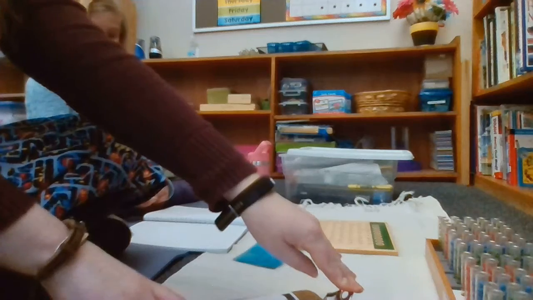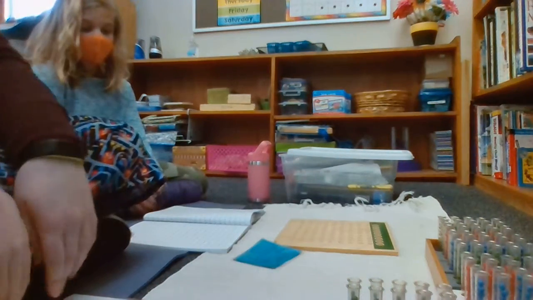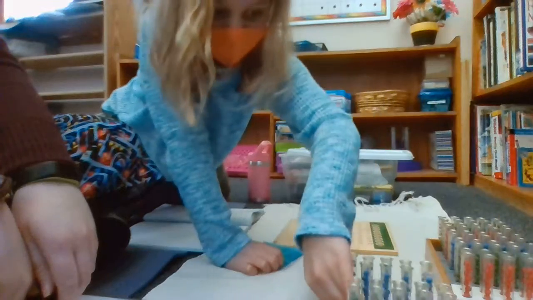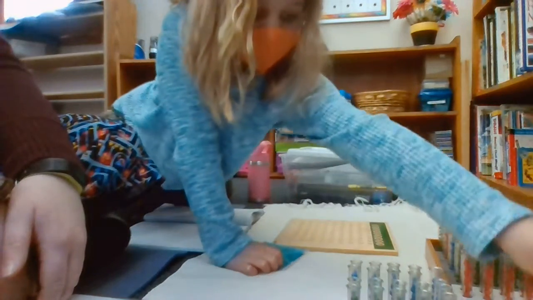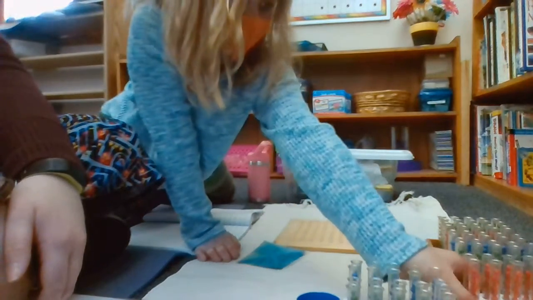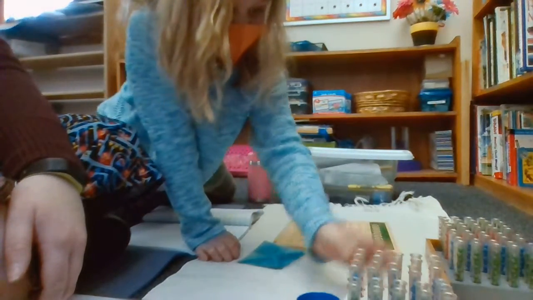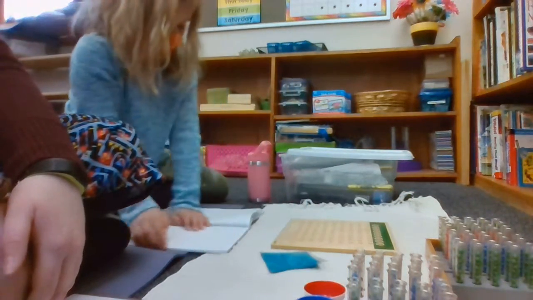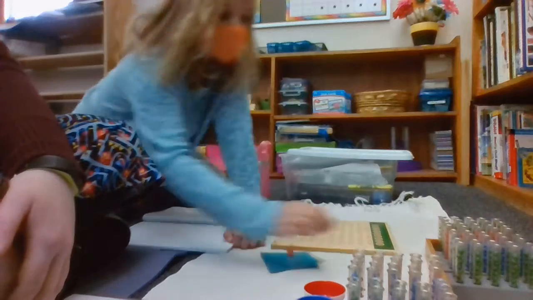Okay, so now let's build our dividend. So we put them in these little cups. So we're going to need units. Are we going to need our tens? Okay, so get the tens out. Get their little cup. And then get the hundreds out. Okay, and then do we need the thousands? Okay, so get the thousands out.